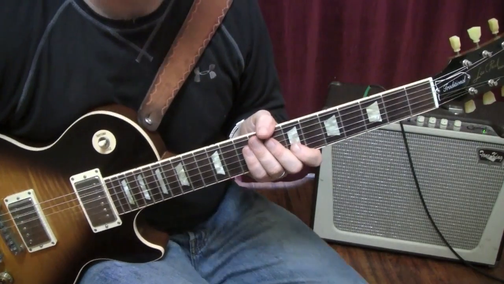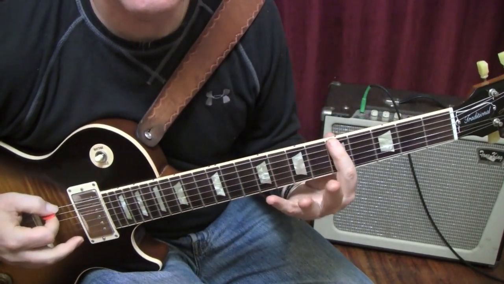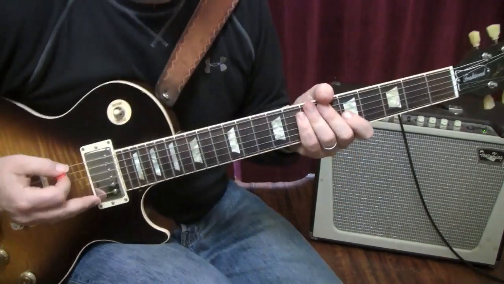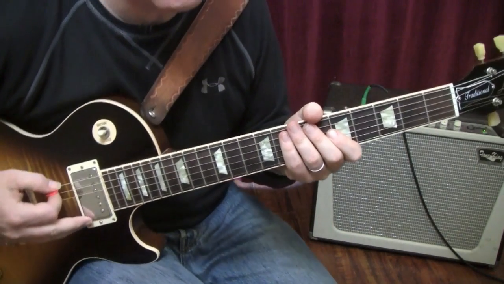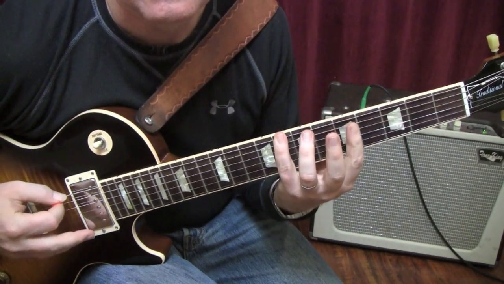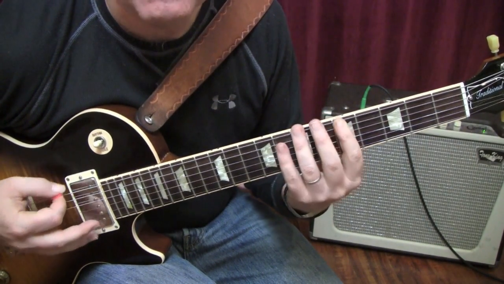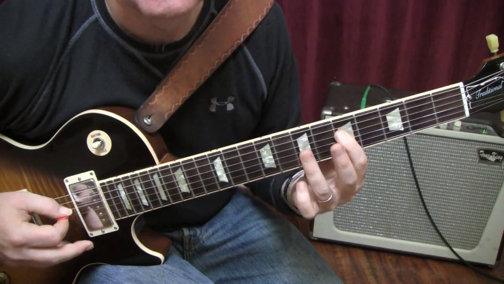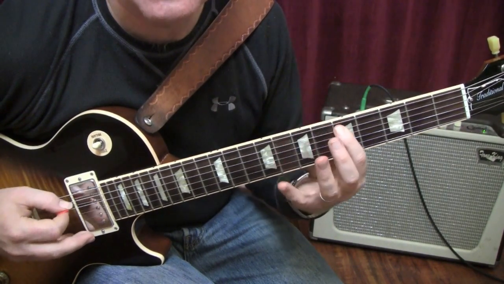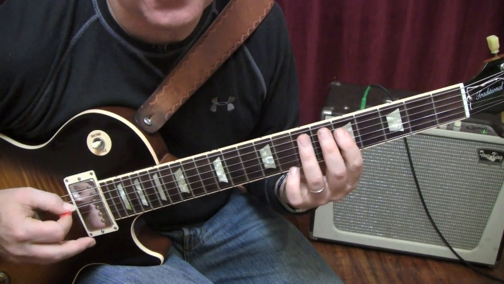Let's get started. The blues scale. The blues scale in the key of A, or over a 12-bar blues in A, is basically an A minor pentatonic scale, but we're adding just one note. We're adding the flat 5 to it, this one note.